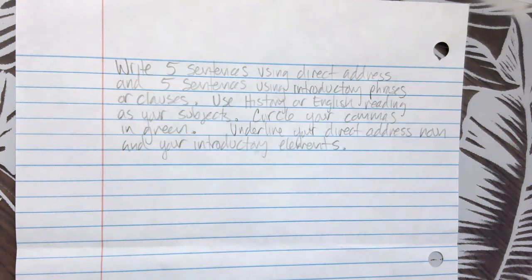Or you can pull in talking about the characters in a novel that you're reading. But use content from something else that you're currently learning as your subjects. After you write your sentences, go back, circle your commas in green, and underline your direct address noun and your introductory elements also in green, just like we did in the examples.